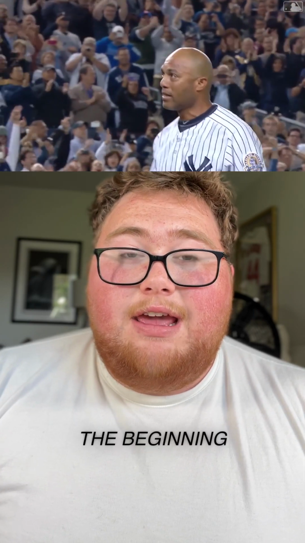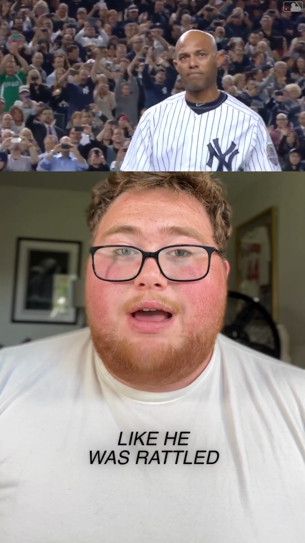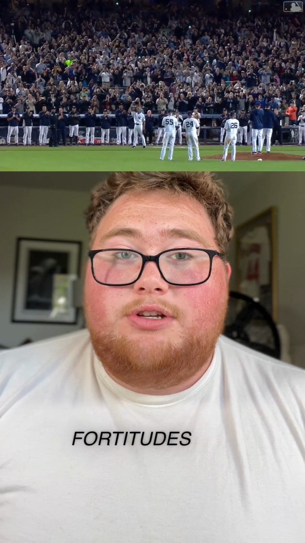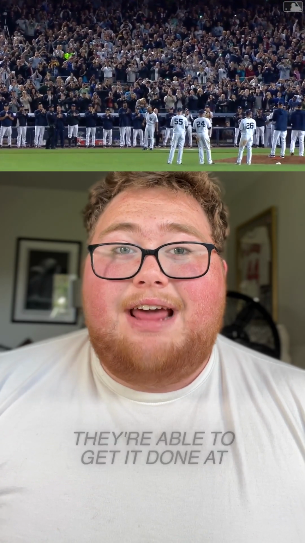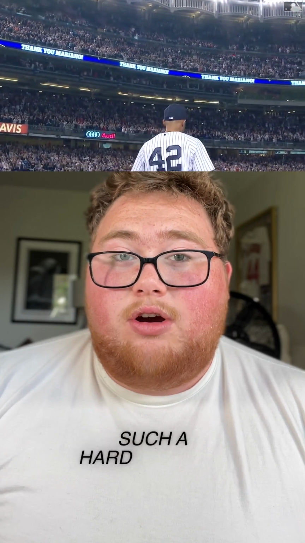The closer is a very hard position, and whether you have Grant Balfour's rage, which we saw at the beginning, or you have Mariano Rivera's poker face where he never looked like he was rattled, these players have the very toughest mental fortitudes, and that's why they're able to get it done at the highest level consistently and make a name for themselves, because it is such a hard position.